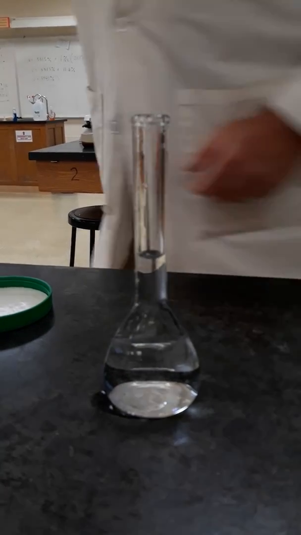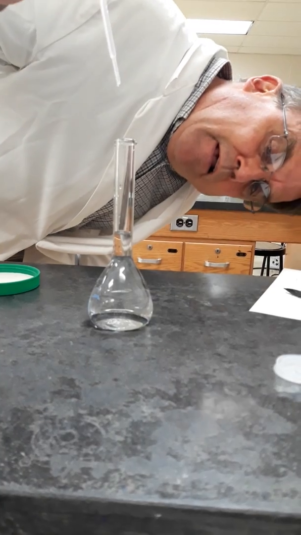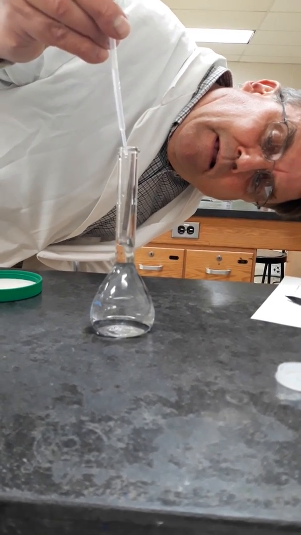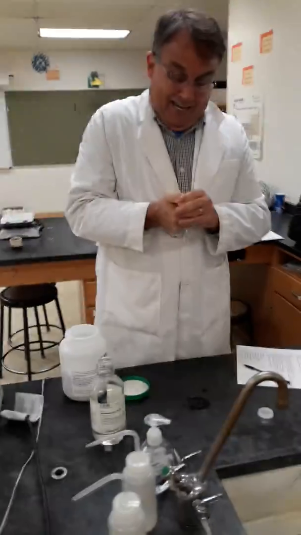Oops. There we go. And then we want to mix this thoroughly. So now we have diluted the concentrated acid.